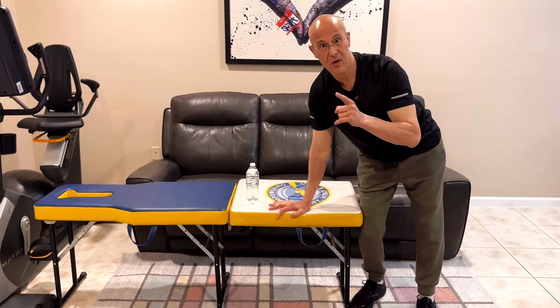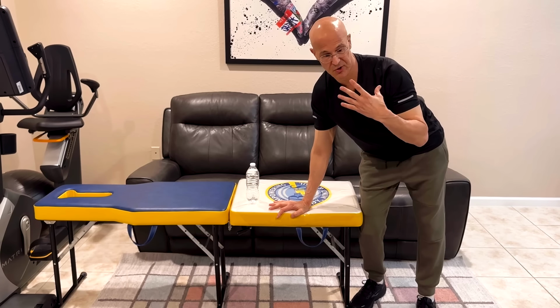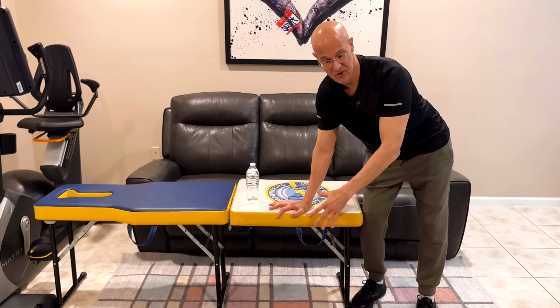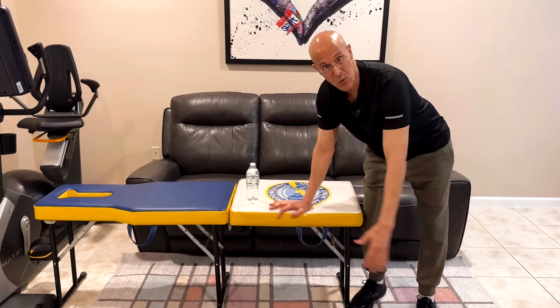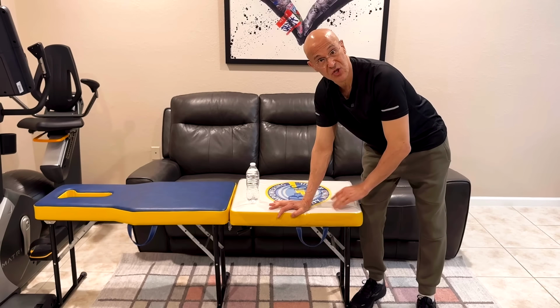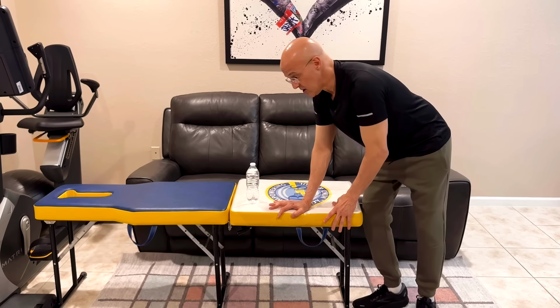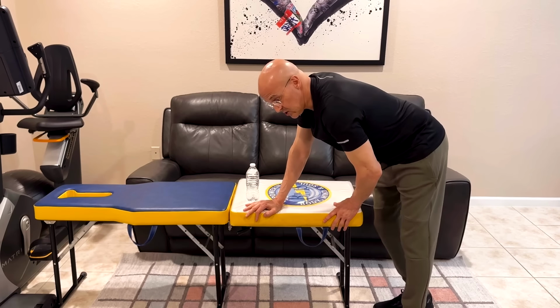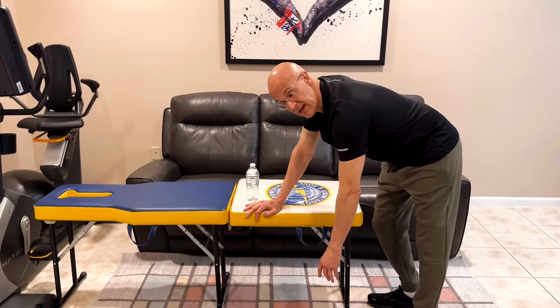Now, one of the greatest exercises we can do for our shoulder is a pendulum. That's right, as it moves all around just like this. Now, you can use a table, a chair, a couch, whatever you like. You've got to lean over a little bit. As you lean over, you're going to let your bad arm hang.